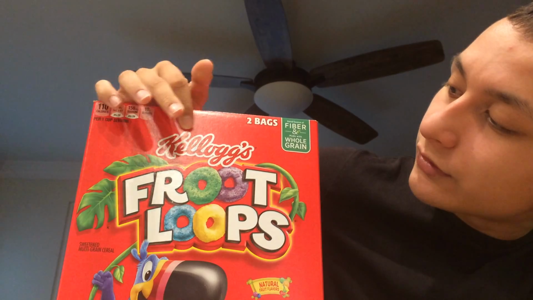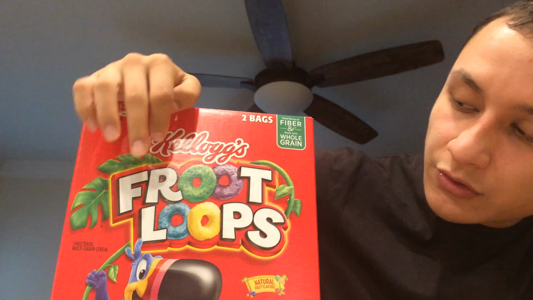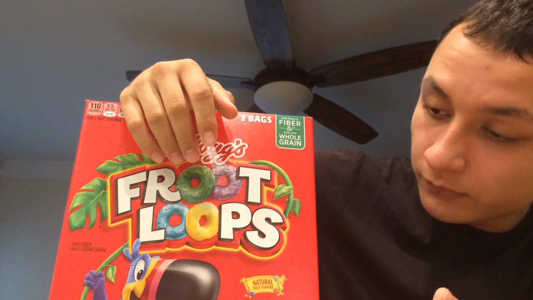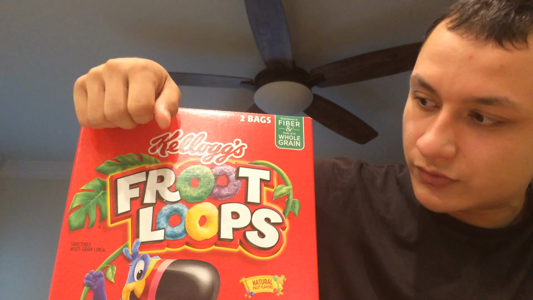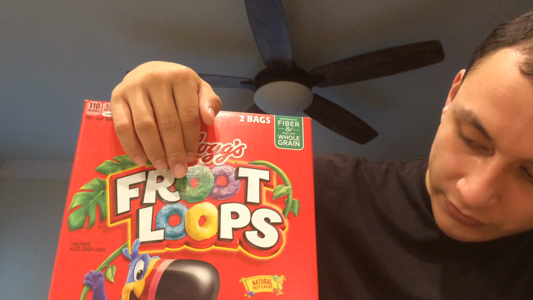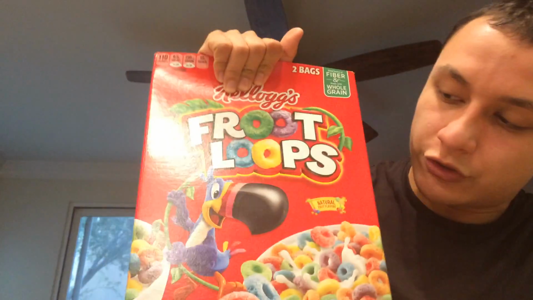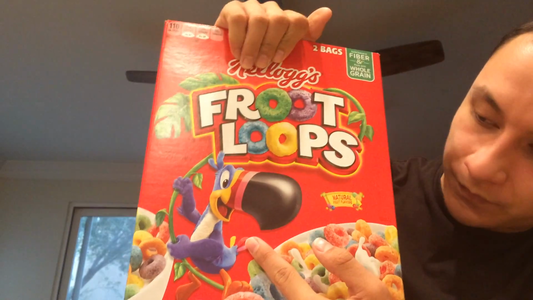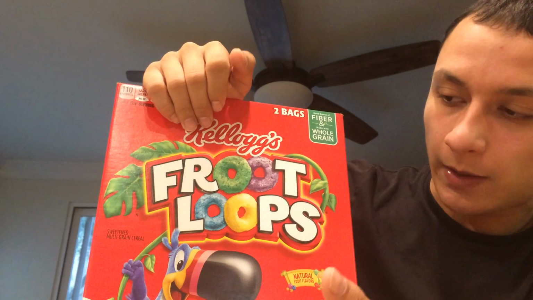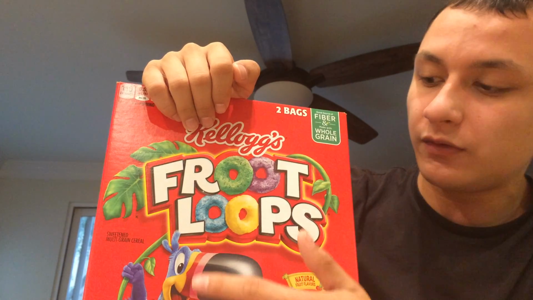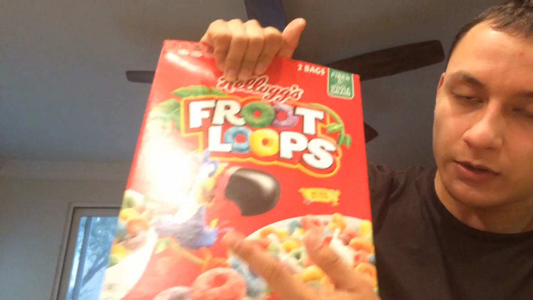For example, to create their brand, to create the F in what they're selling, or to use their food itself, or to create the toucan, which now, because people have seen this box, people often associate Fruit Loops with a toucan, their mascot.